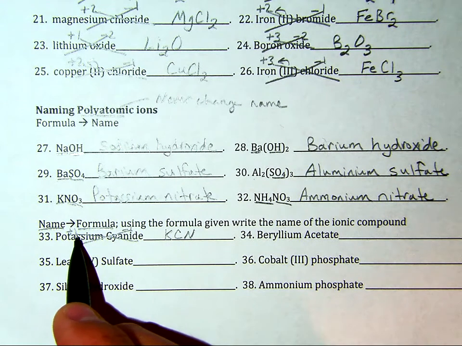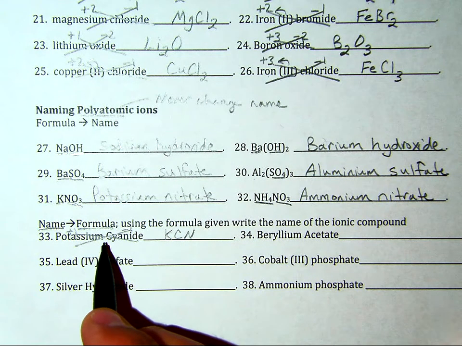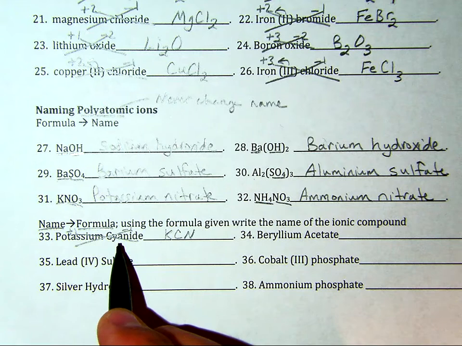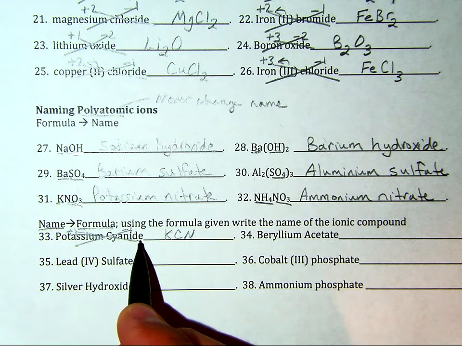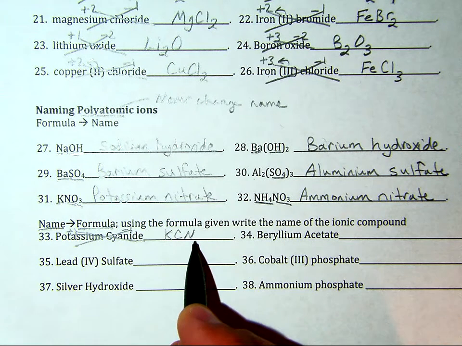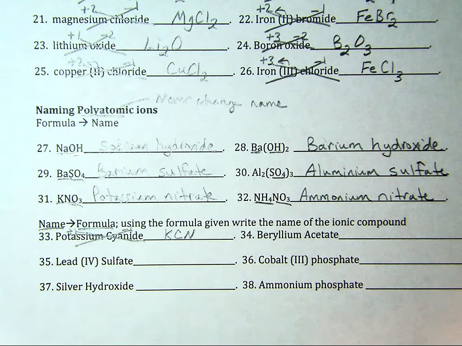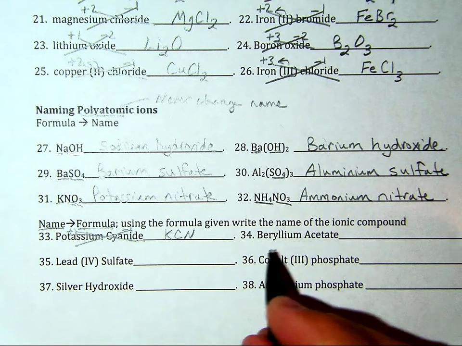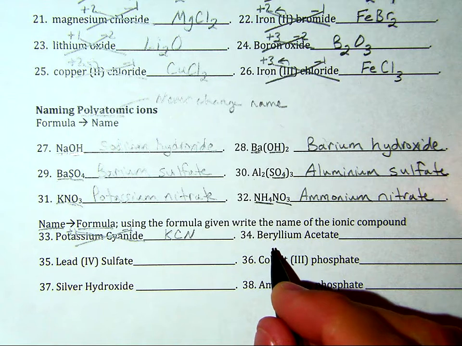So when we crisscross it, potassium is K, and cyanide is CN. Now, usually with polyatomic ions, we'll have parentheses around them. But if it's just a 1 coming down, it's not going to make a difference. So chemists will not use parentheses if it's just one polyatomic ion. Alright, so just KCN.